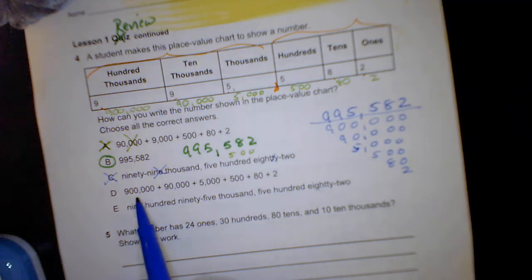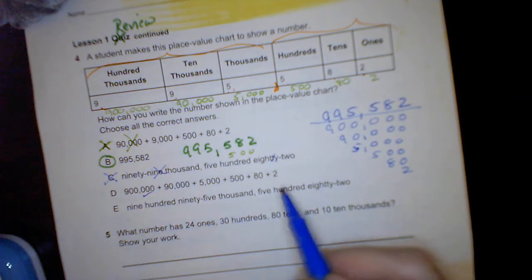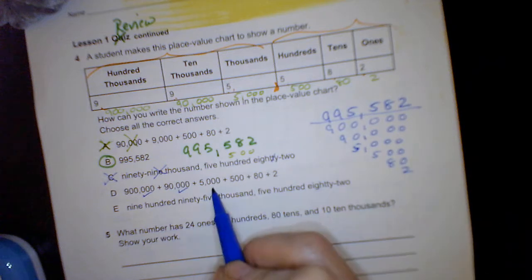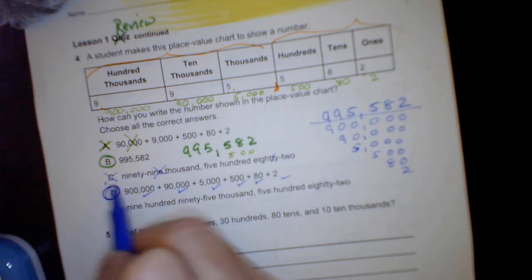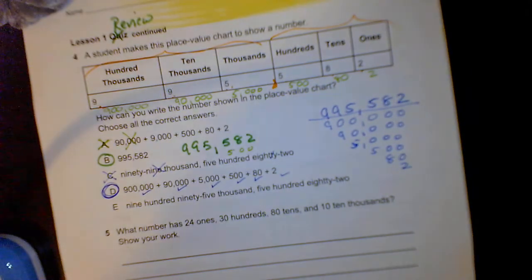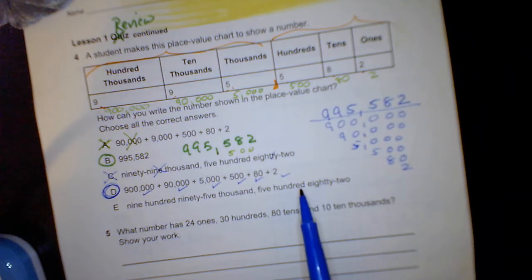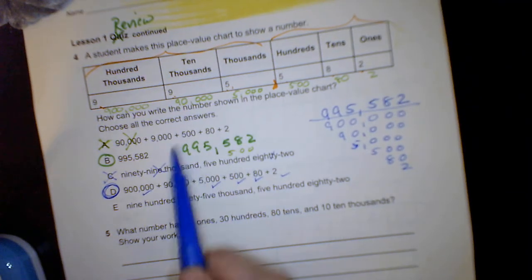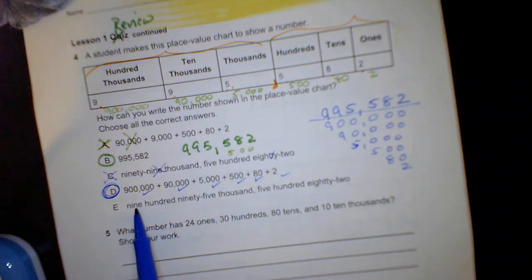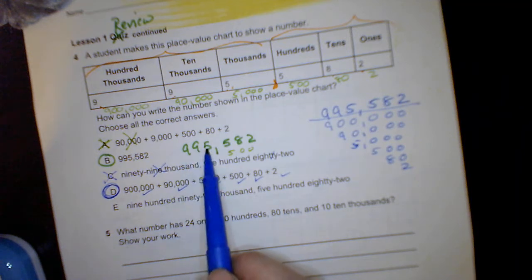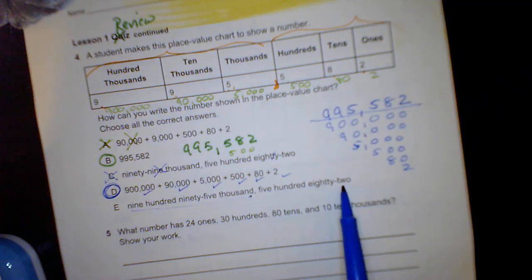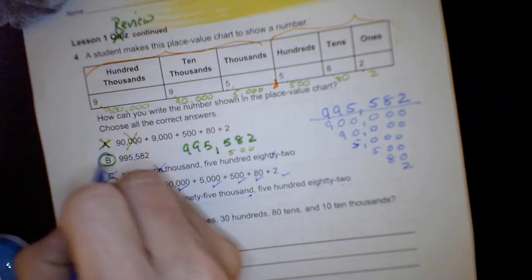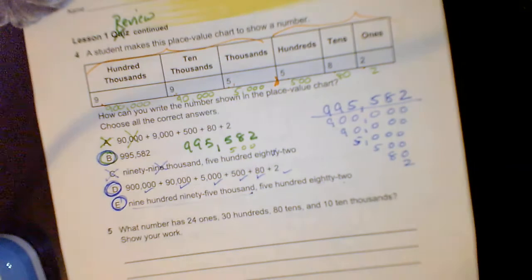All right, so let's see. 900,000, check. 90,000, check. 5,000, check. 500, check. 80, check. 2, check. Oh, that's definitely a correct answer. All right, now let's see. Is this word form right? Let's take a look. Here's our standard form. That's the easiest one to go to for me. 995,000. 995,000. This looks good. 582. 582. This one is also a correct answer. So we had 3 correct answers.